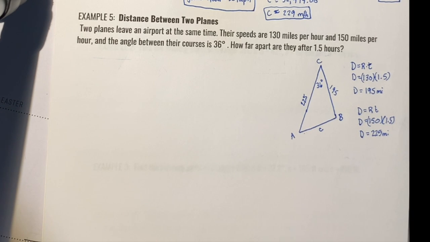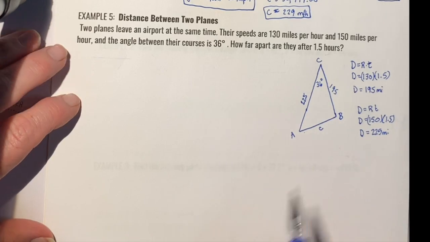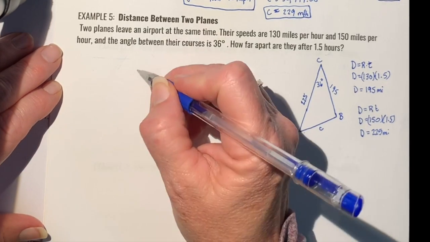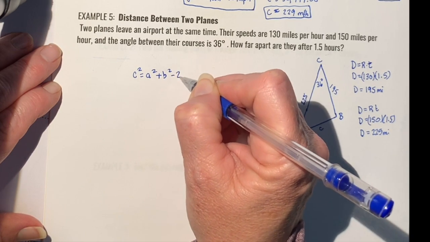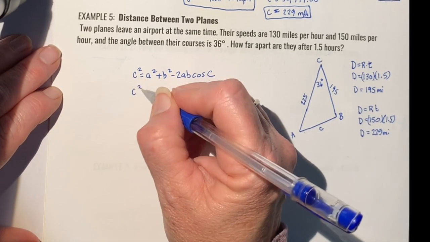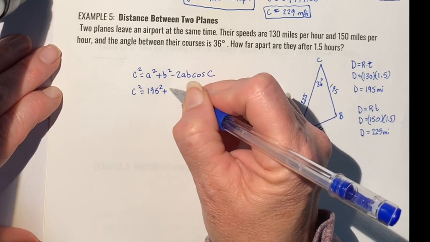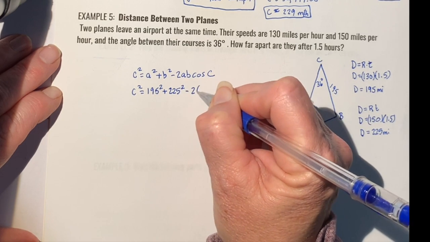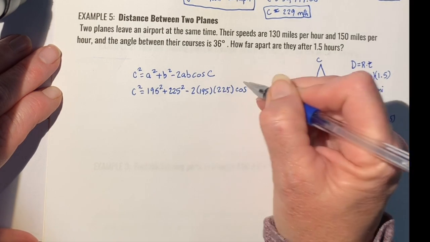All right, and this then becomes just a very basic law of cosines problem. Trying to find side C. And we know side A, we know side B, we know angle C. We've got everything we need. So this is going to be pretty straightforward. C squared equals A squared plus B squared minus 2AB cosine C. That's the formula I want to use. And filling in what I know, A is 195, B is 225, times the cosine of the angle C, which was 36 degrees.